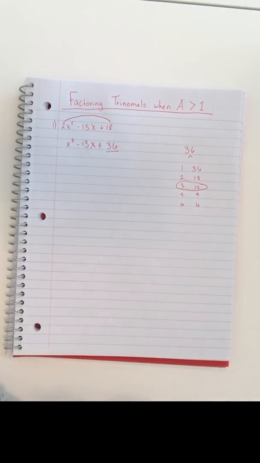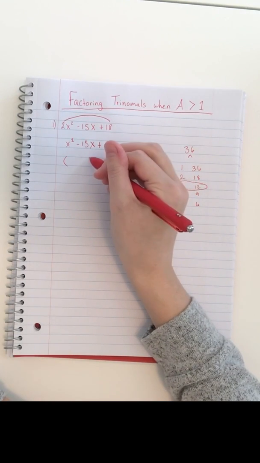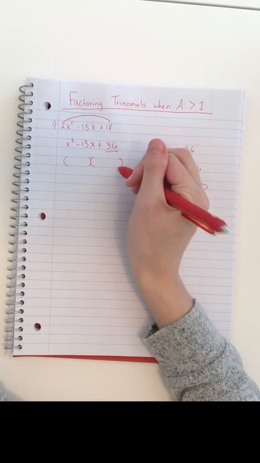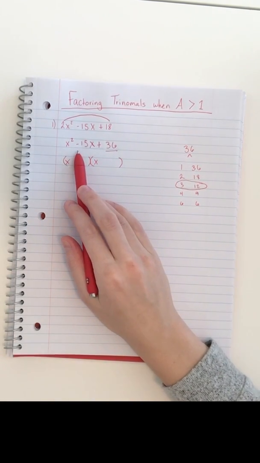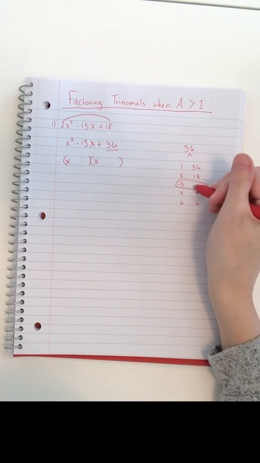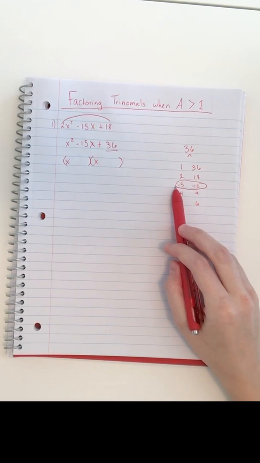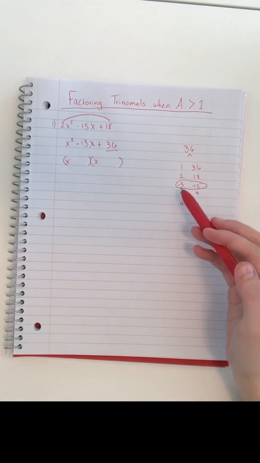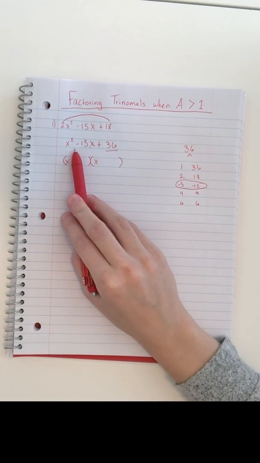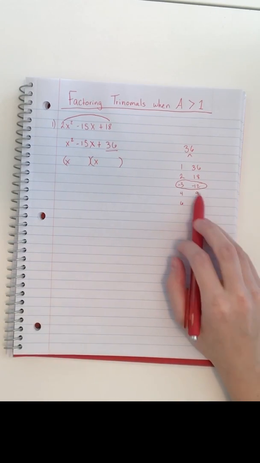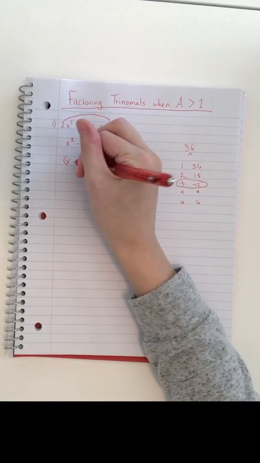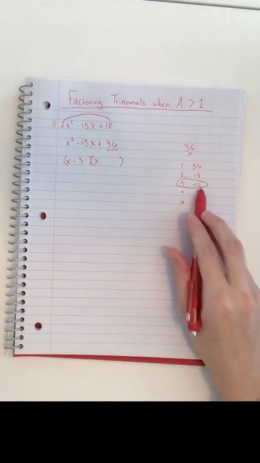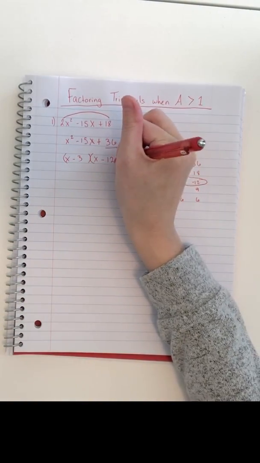3 and 12. So we're going to break it into 2 sets of parentheses, x and x. Okay, since it's a negative 15 up here, I'm going to have to make both of these negative, because if we just did 3 plus 12, that would give us a positive 15, but we're looking for a negative. So we're going to make it a negative 3 and a negative 12. When we break it into parentheses, it's now going to be x minus 3 and then x minus 12.